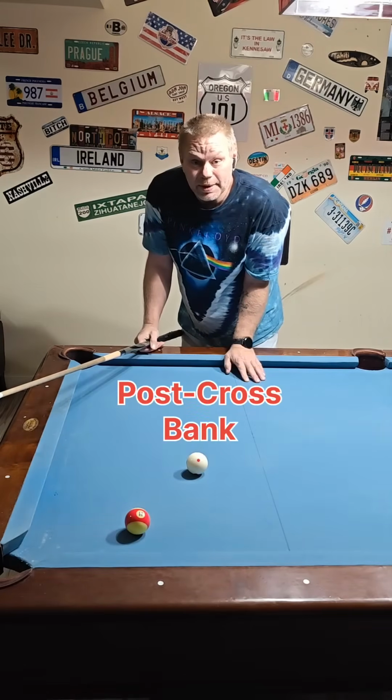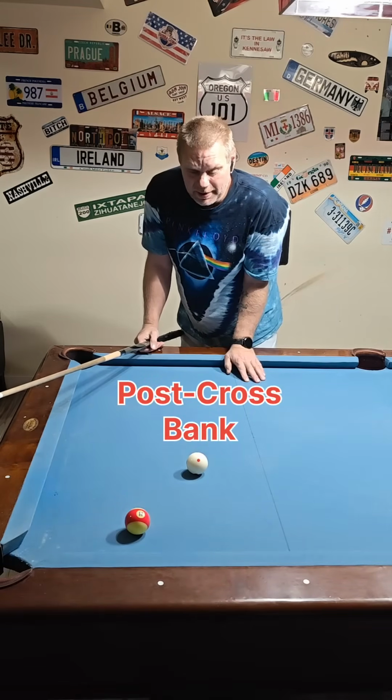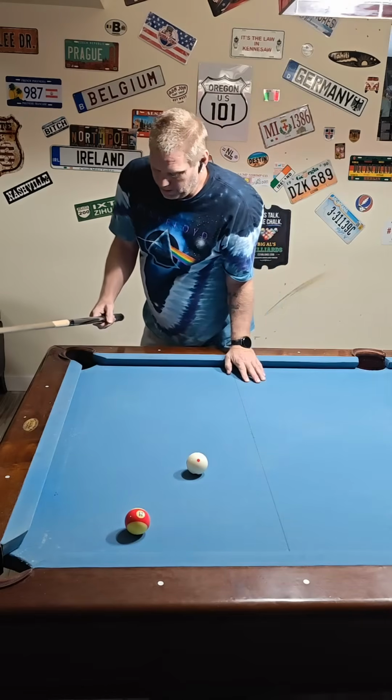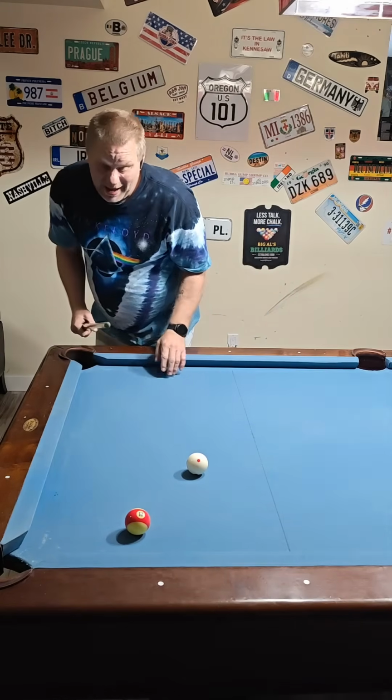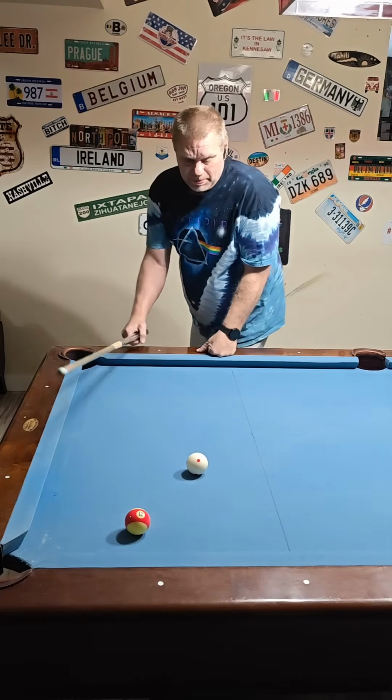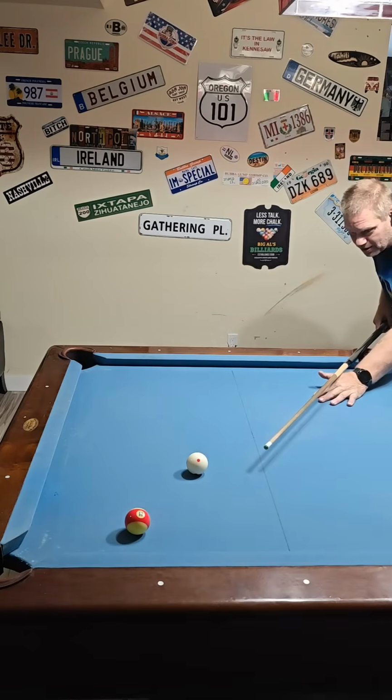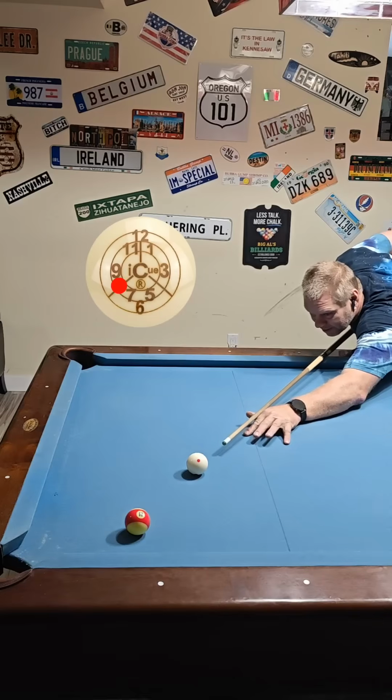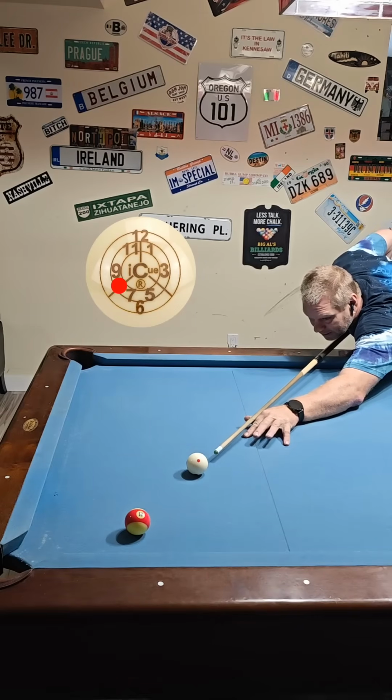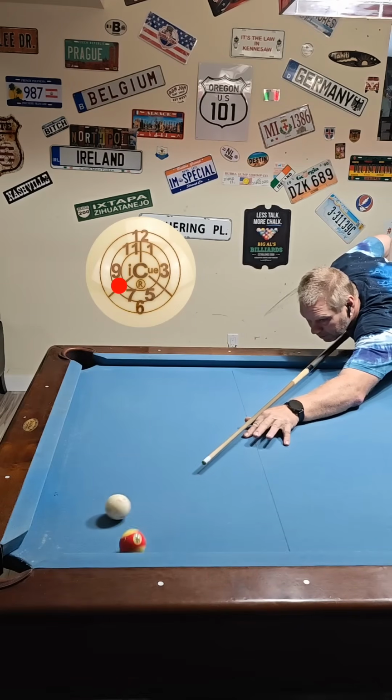Okay, and this one is a post cross bank. So we're going to be crossing the pocket line after we make contact with the object ball. Okay, and this shot's a little more difficult, and I'm going to put a little spin on this, which we will cover in the other topics.